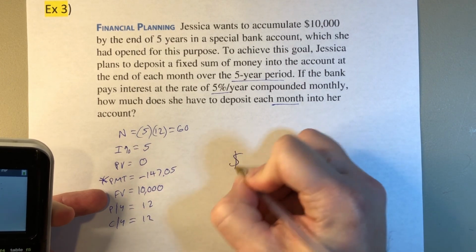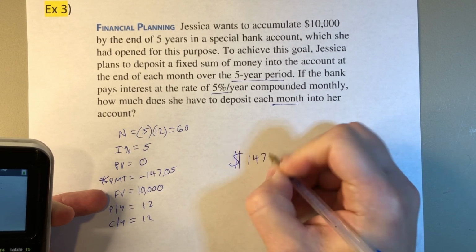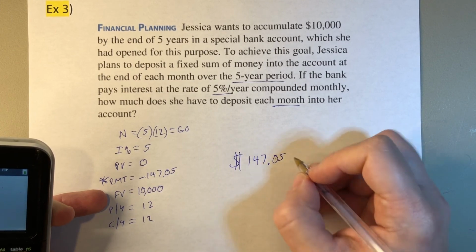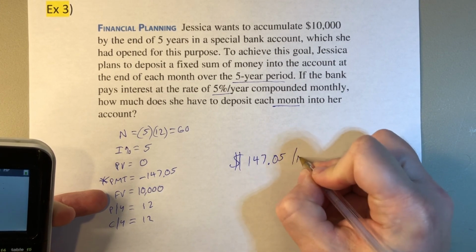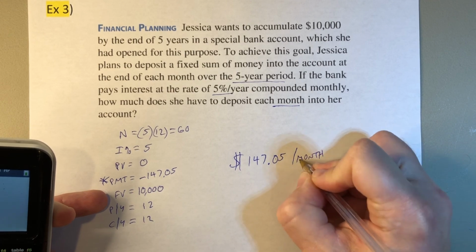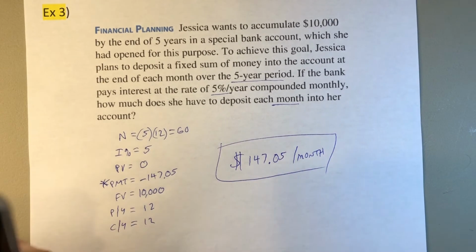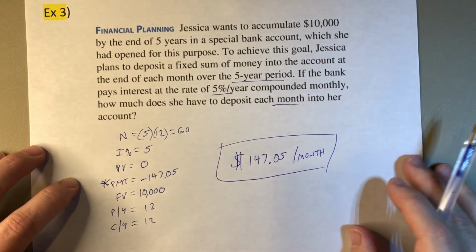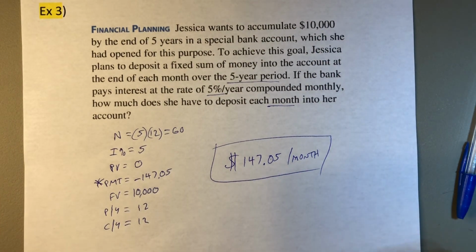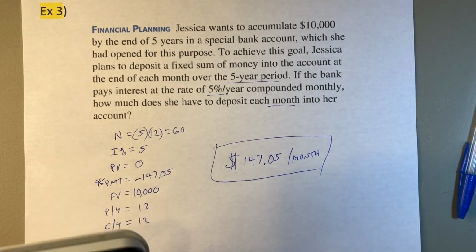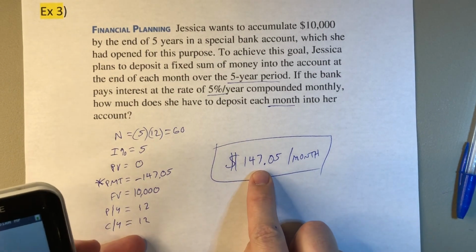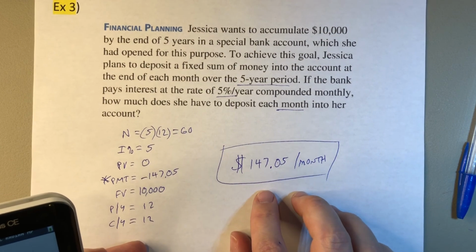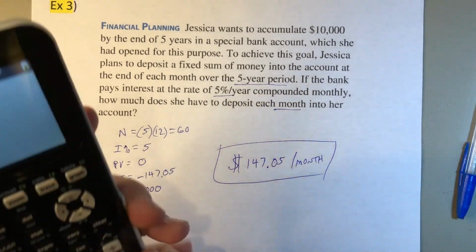So the meaning of this is $147.05 per month. That would be what Jessica has to deposit every month in order to accumulate $10,000. Now, if interest was not applied here, let's see what would happen. If we just deposit this amount a month into some savings account with pretty much 0 interest, let's see how much we would have.